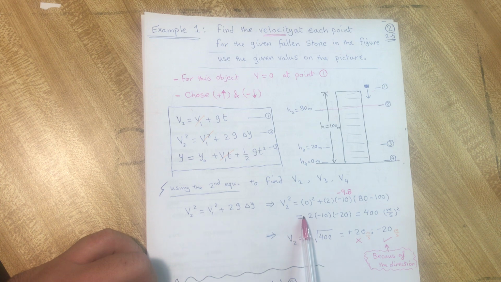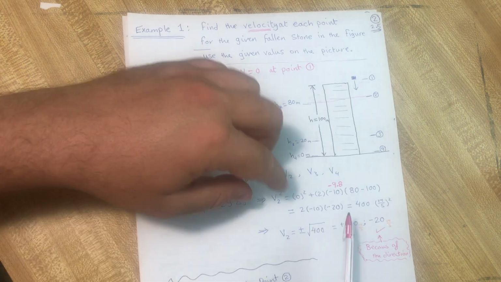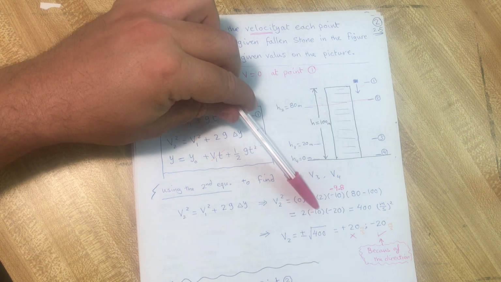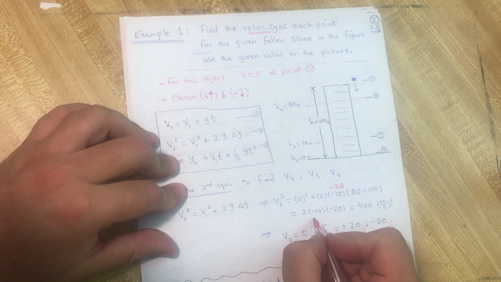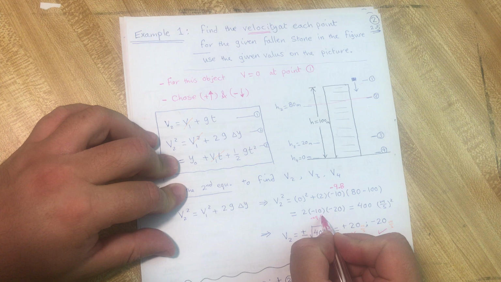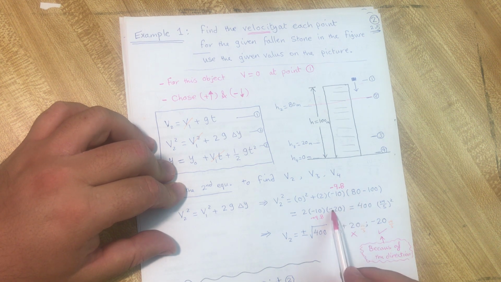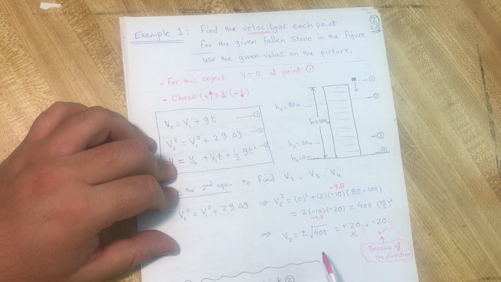So we have, this term is 0. We have 2 multiplied by negative 10 or negative 9.8, you can use it, multiplied by negative 20.